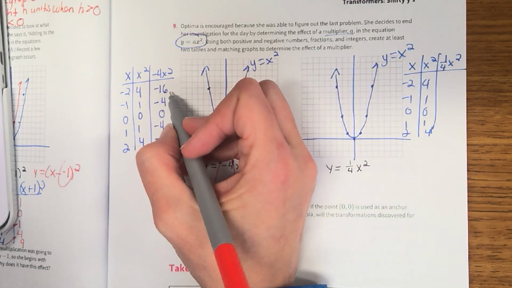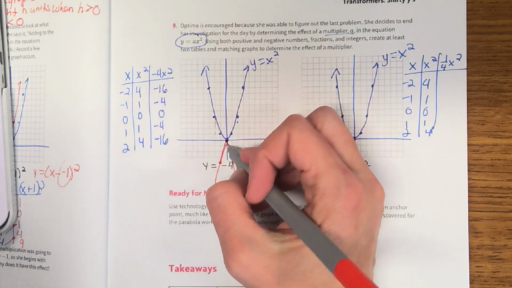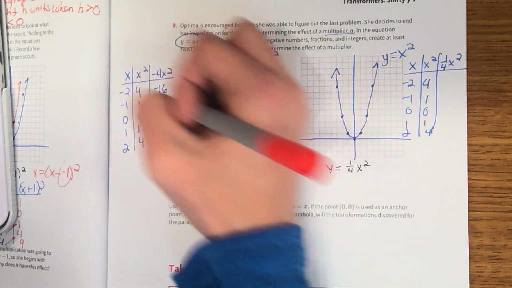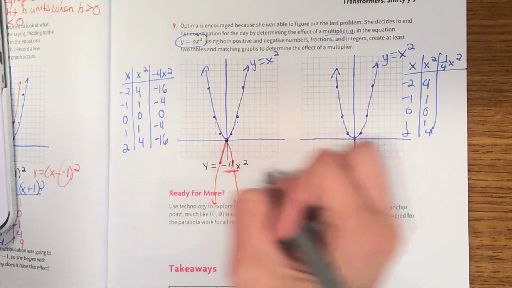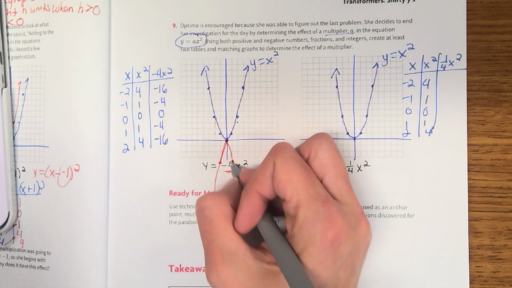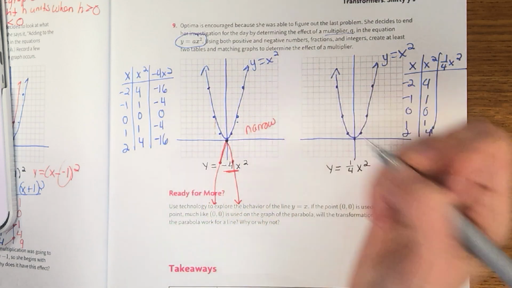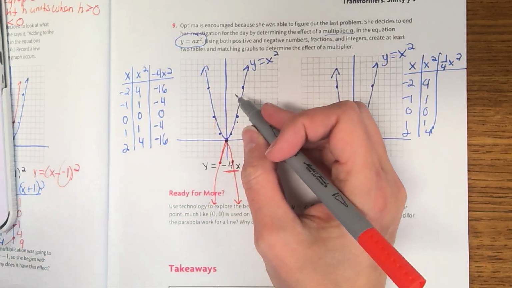So if we notice, we've got a totally different ratio right between these. We're getting much, much more steep as we're looking at this with our number out in front with that negative 4x. So it's upside down because of the negative, but then this 4 seems to be making it very narrow as we're looking at it compared to this graph, right?